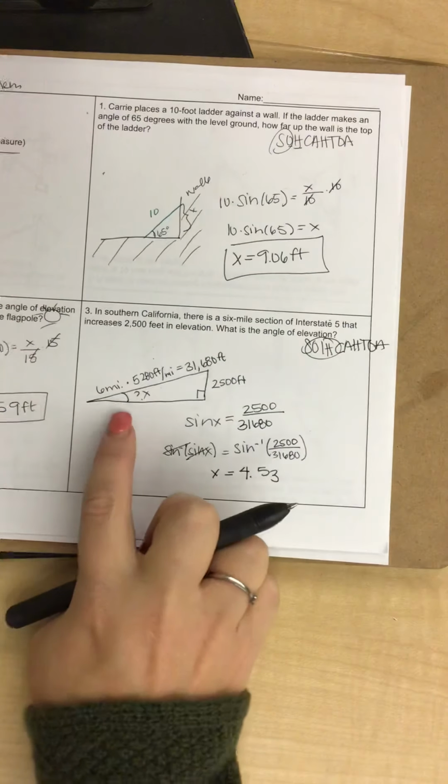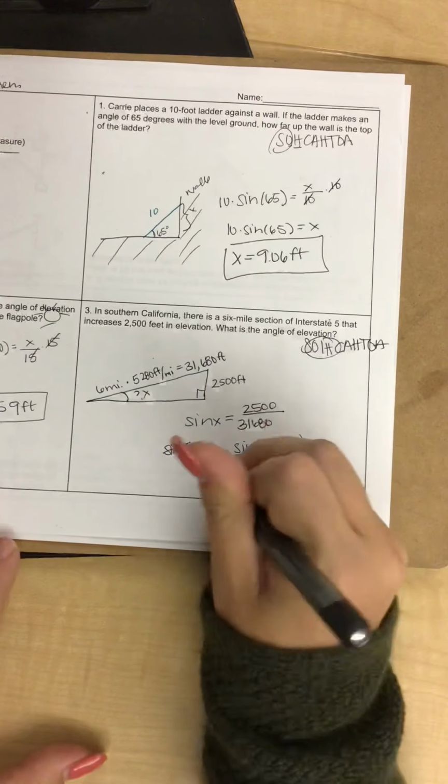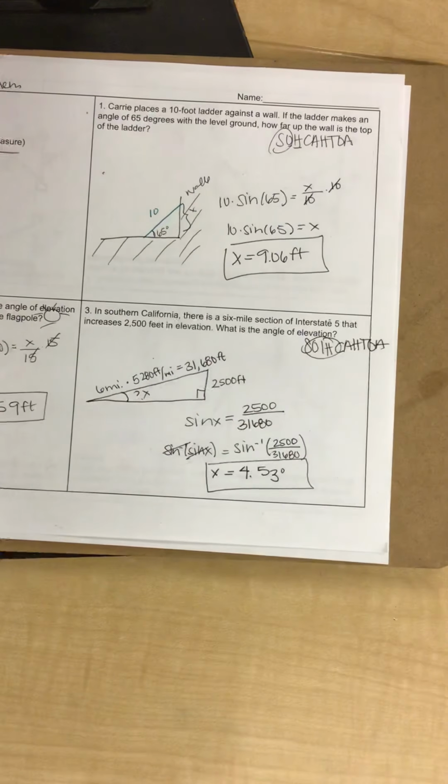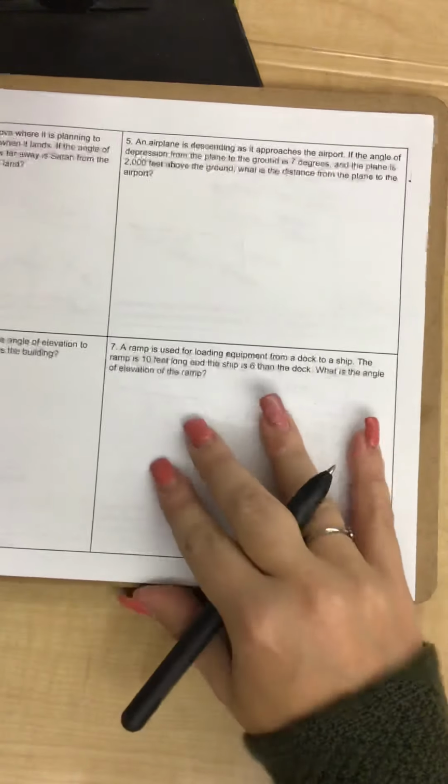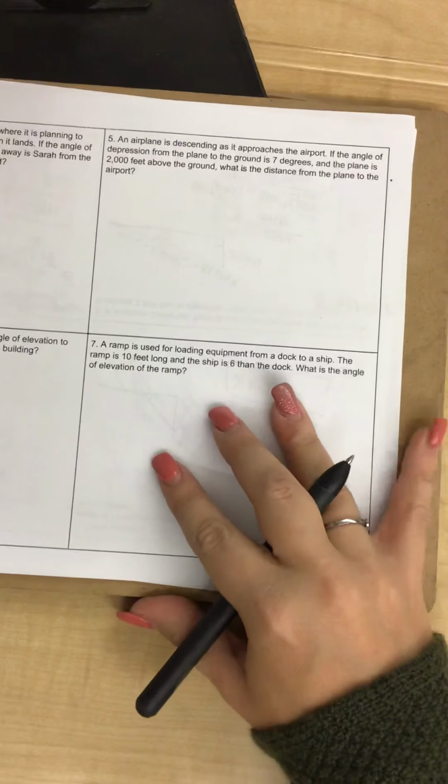And we're talking about an angle here, so it's in degrees. It should make sense to you that it's a small degree. If you think about it, the road shouldn't increase that much in a quick time, right? It should be a very small angle.